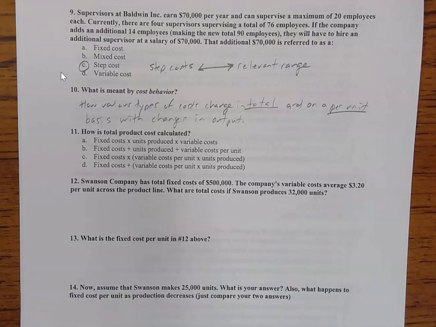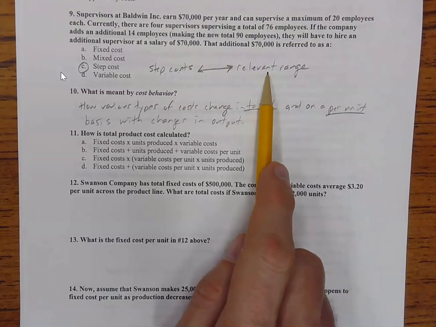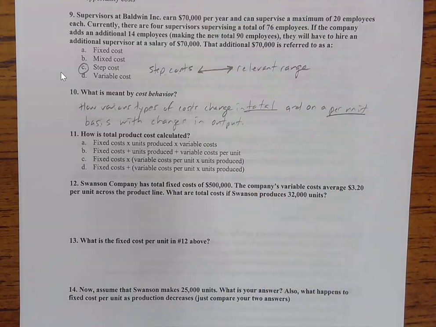Mixed costs will actually change, and again, we'll look at this later, but they'll actually change both in total and on a per unit basis. That's because they have a fixed and variable cost component to them. And then step costs are only incurred when we exceed a relevant range of activity.